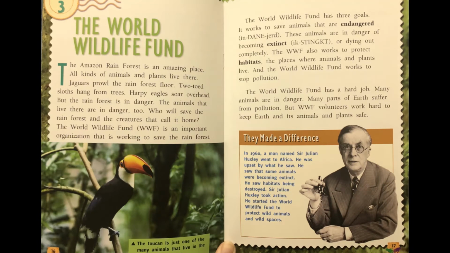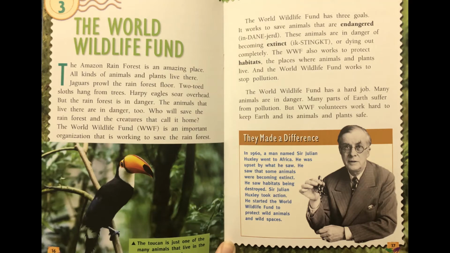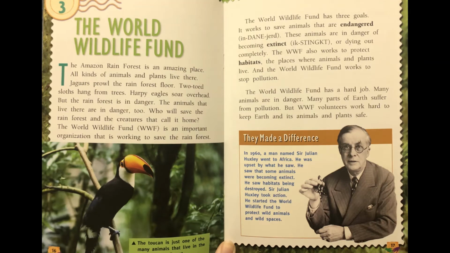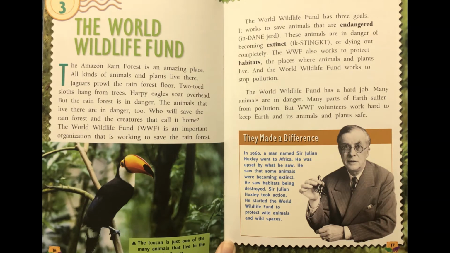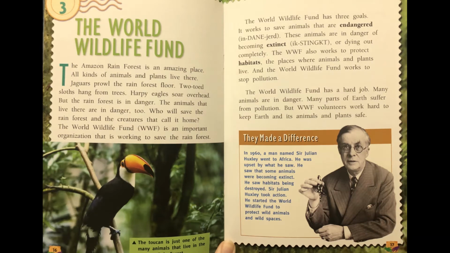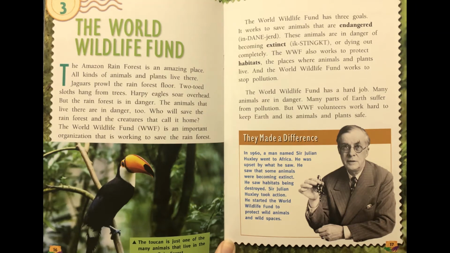The animals that live there are in danger too. Who will save the rainforest and the creatures that call it home? The World Wildlife Fund, or WWF, is an important organization that is working to save the rainforest.